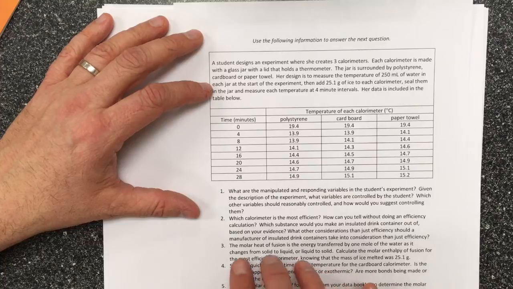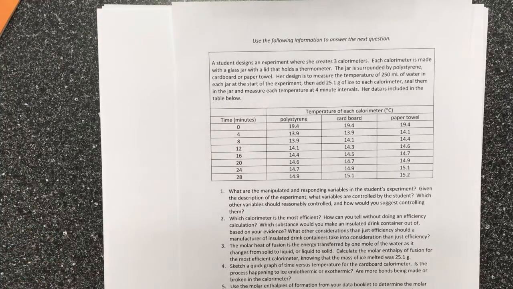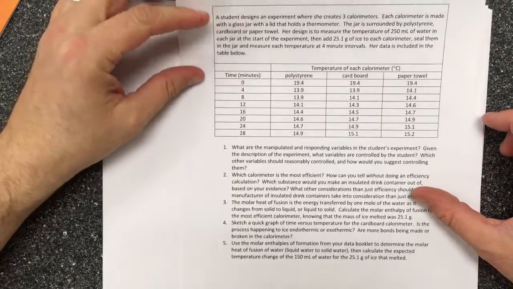So there are a lot of things that could go into a decision like that as a manufacturer, other than just what is the temperature change going to be like, how good an insulator is. Although that is key to the job.